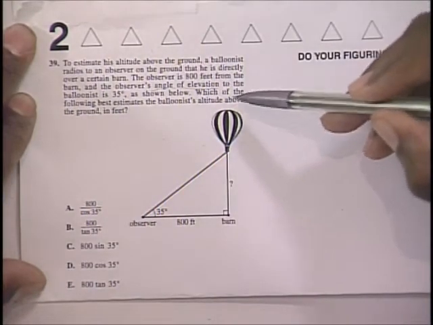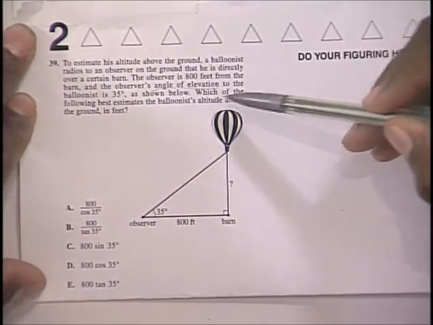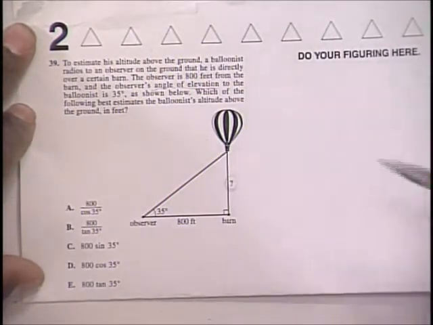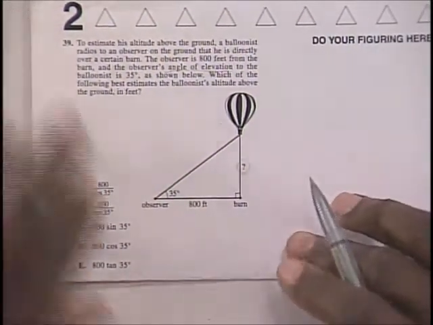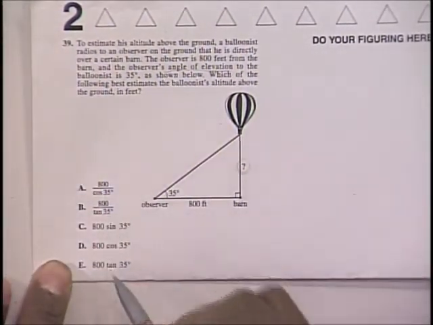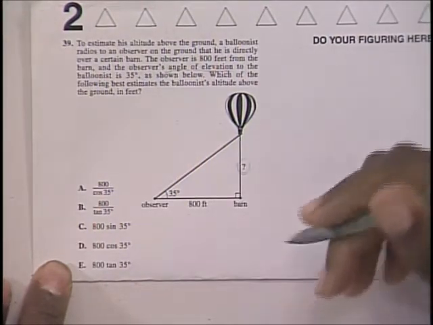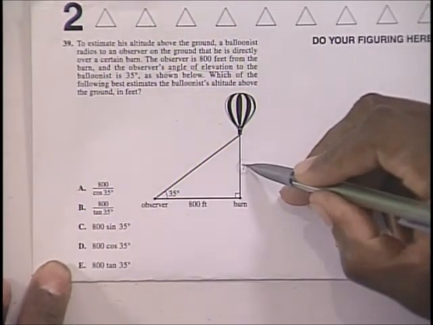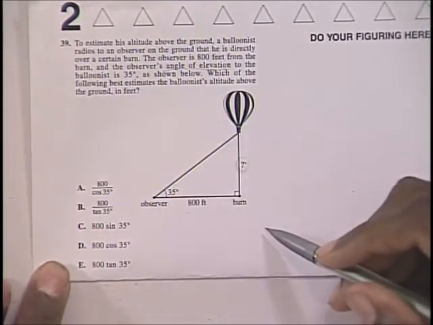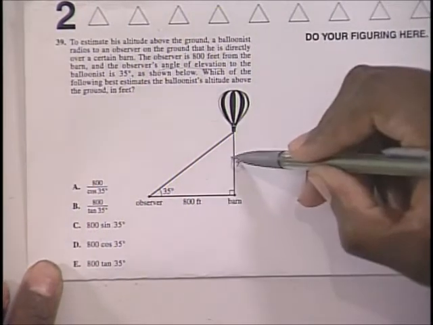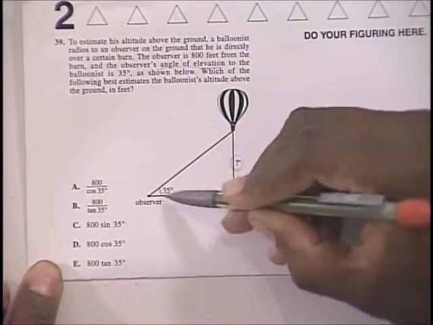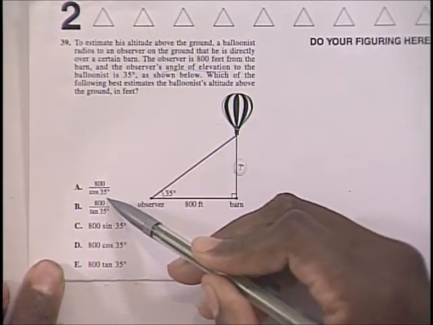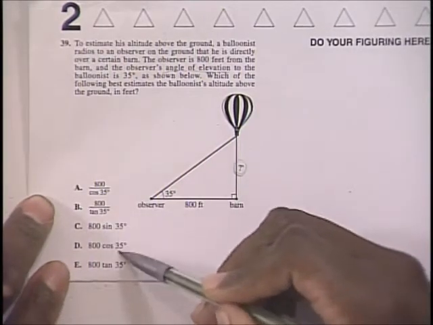It says, which of the following best estimates the balloonist's altitude above the ground? So what's this altitude? What's that height there? And then they give you a bunch of answers, and it's your job to determine which of these represents the answer here. So let's use the techniques that we talked about previously. Using the angle at this 35 as a reference, you can't read it, but each of these answers has 35 in it.